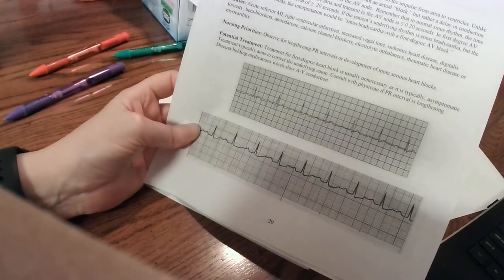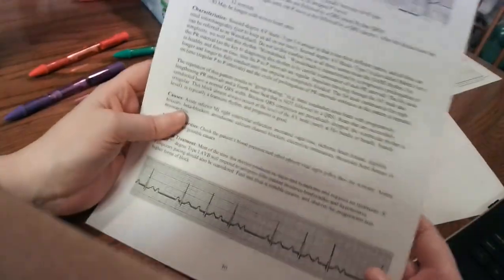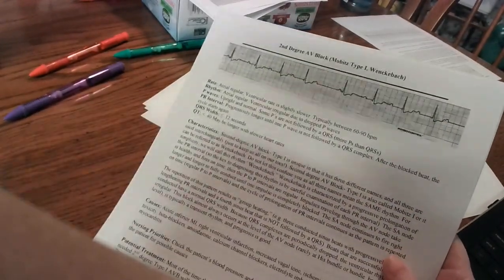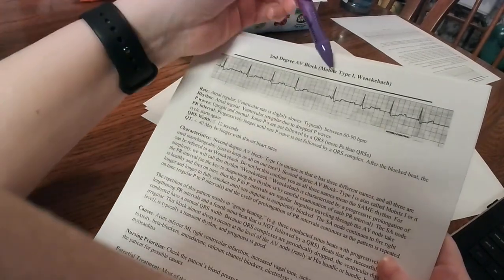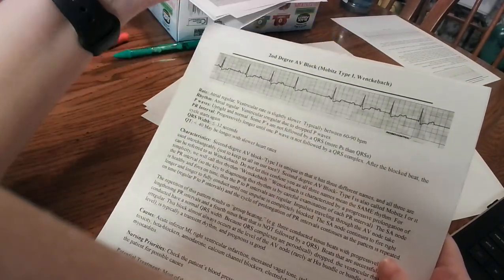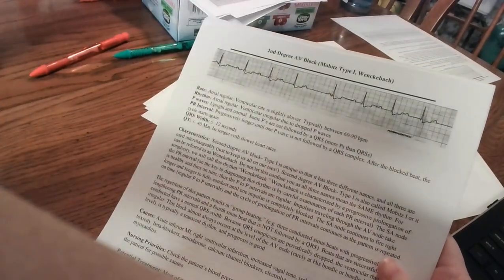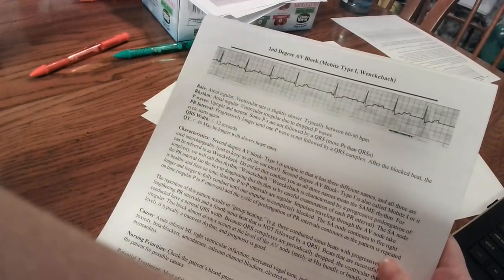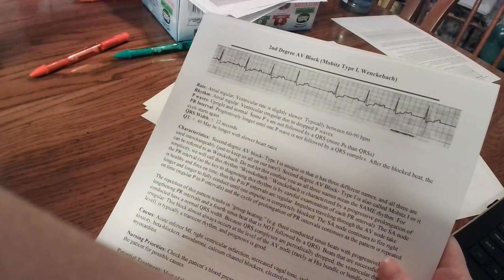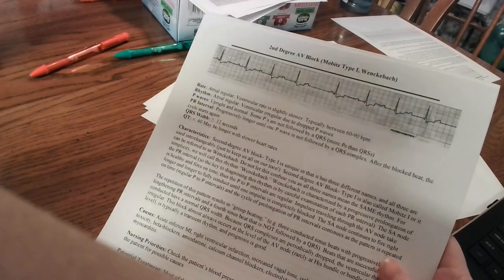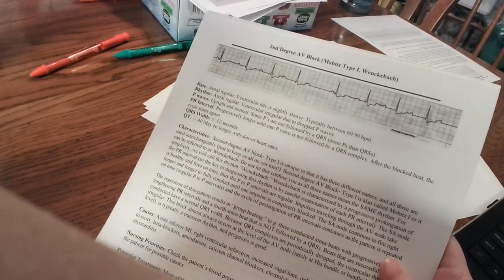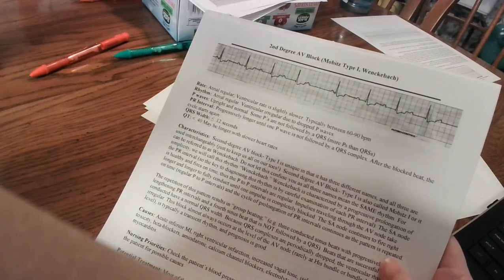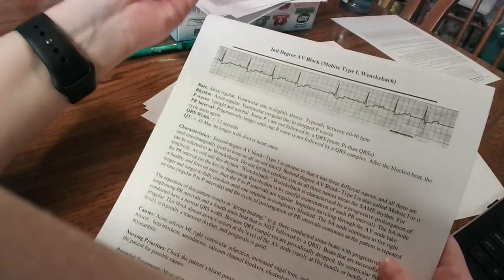It's just slow conduction. Okay, second degree AV block has 2 different types. Type 1, which is known as Mobitz type 1 or Wenckebach. There's a little video that they did to Justin Timberlake's song, Bringing Sexy Back. There's a video on YouTube that I think medical students did like 15 years ago, but it's really good because it does show you exactly what's happening.